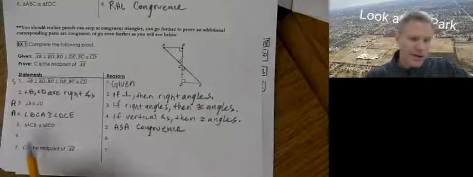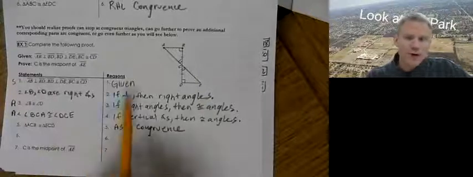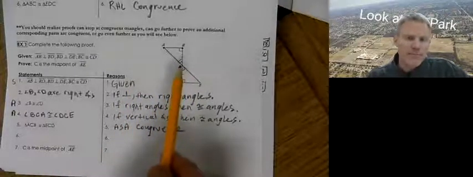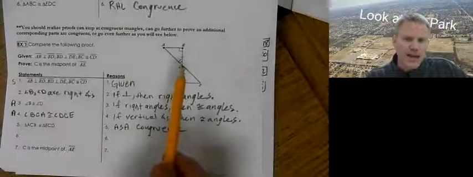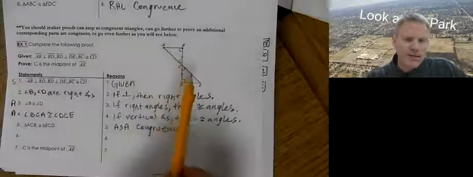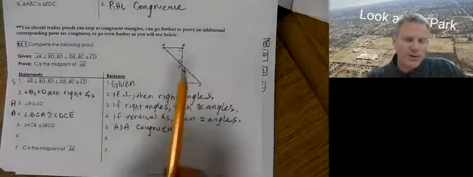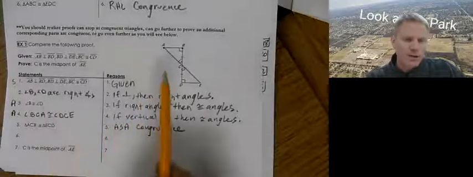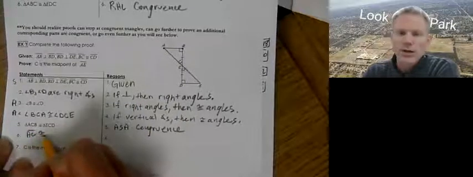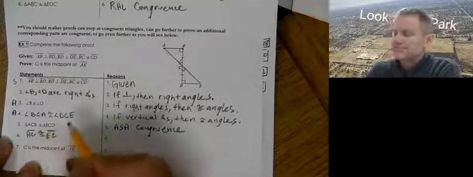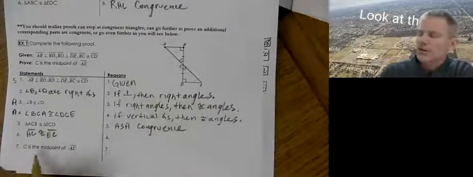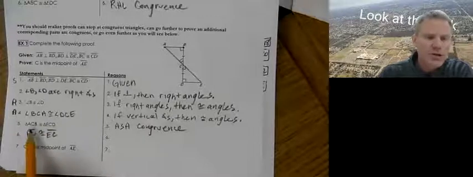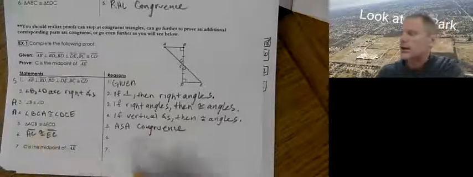So watch what we're going to do here. Remember, we're trying to prove that we have a midpoint. If we have a midpoint, then I must have segments that are congruent. So for me to show I have a midpoint, I need to know about my segments. Why would those segments be congruent? Why is AC congruent to EC? Well, that's because the two triangles are congruent. Notice the first two letters are congruent to the first two letters. Those are called corresponding parts.